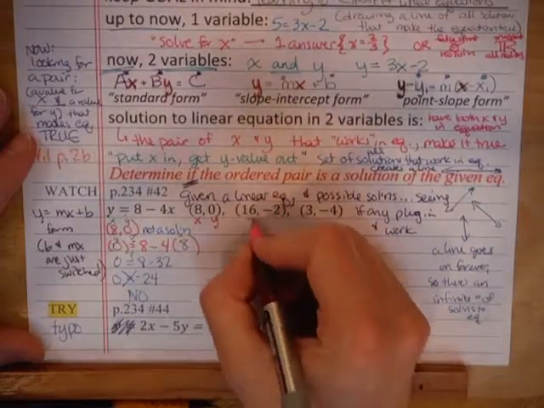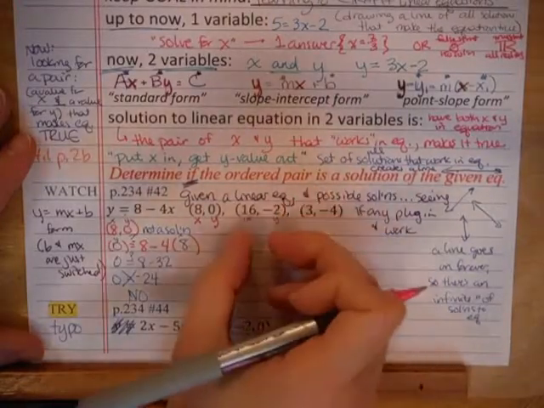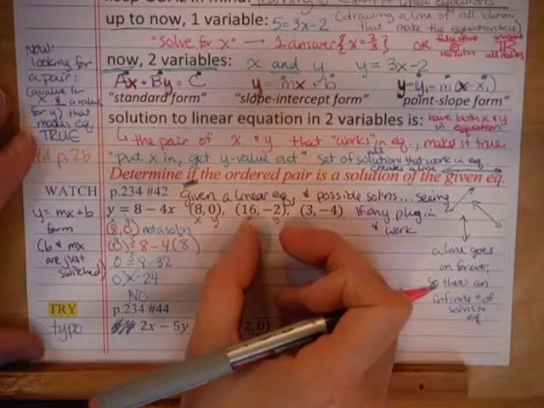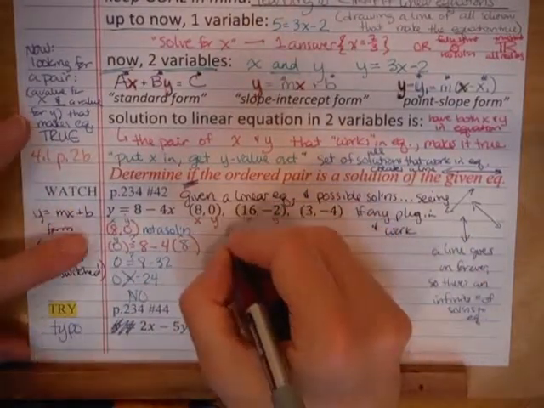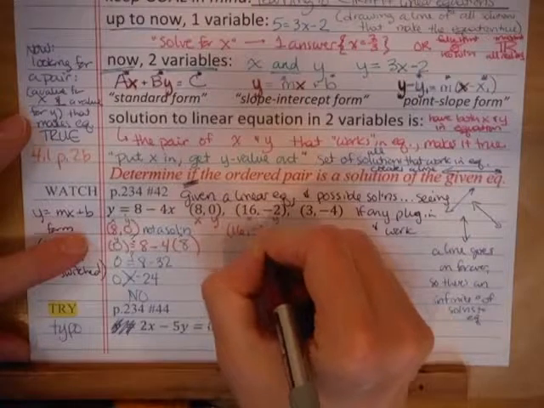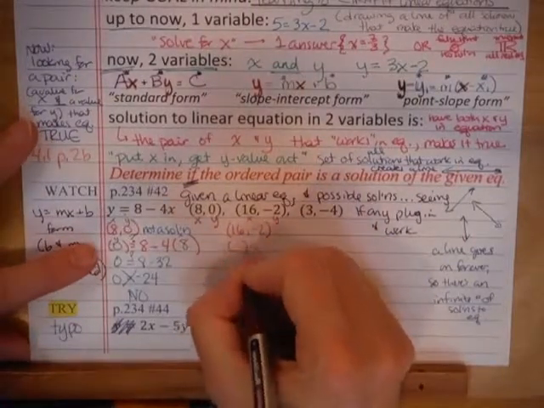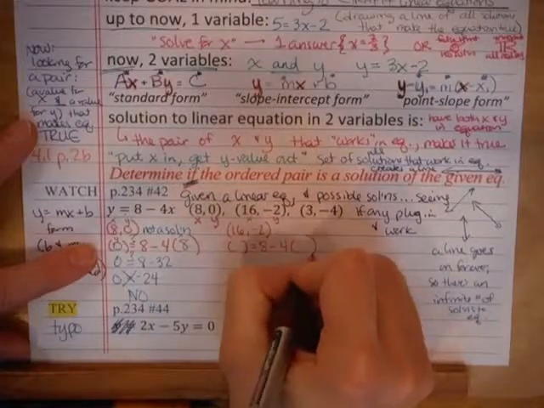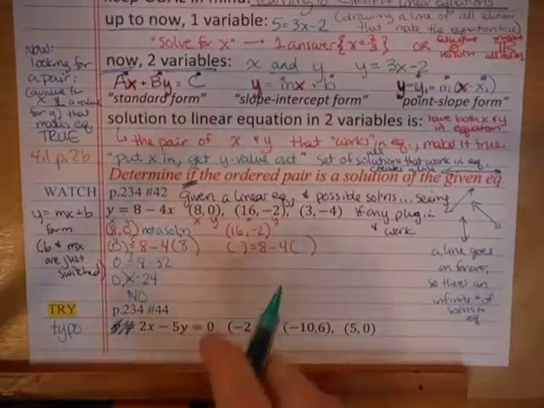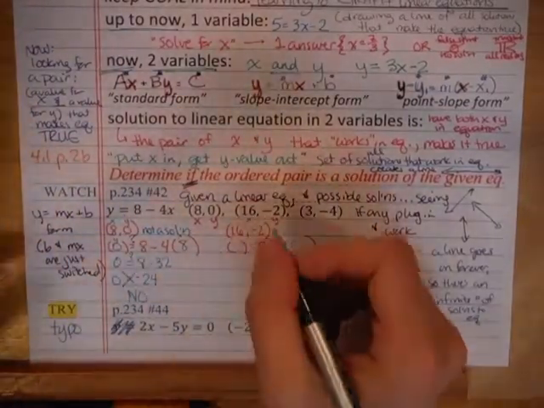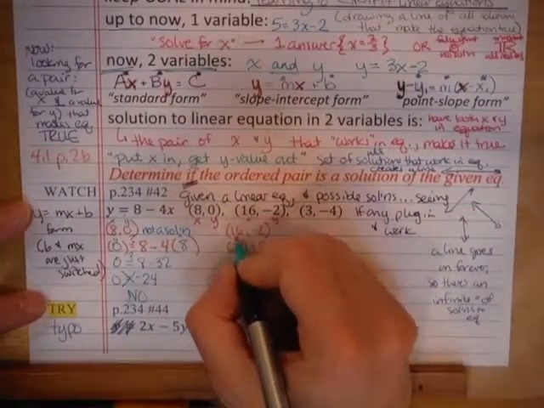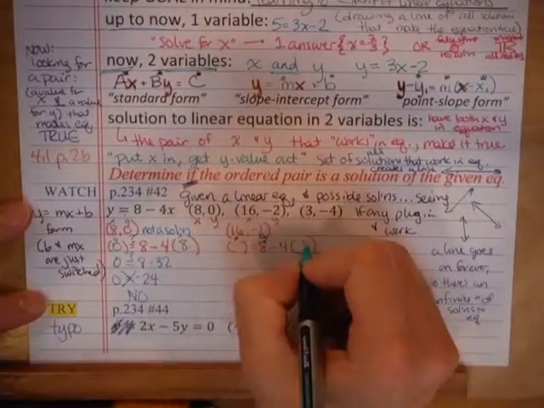Again, 16 is your x value, negative 2 is your y value. You're going to try to plug these in and see if it works. So here's my equation again. I've got 16, negative 2 is the ordered pair that I'm going to try in it. The equation is y is equal to 8 minus 4x. Notice I'm taking the time to write this all out and not trying to do too much in my head here, okay? So 16 is x, negative 2 is y.